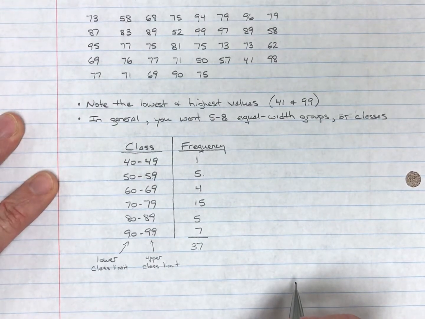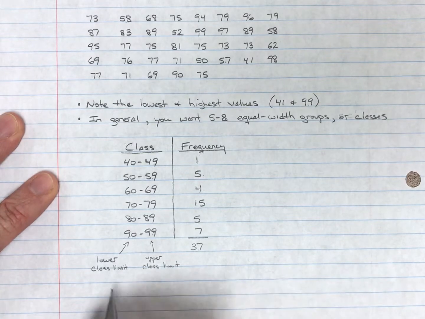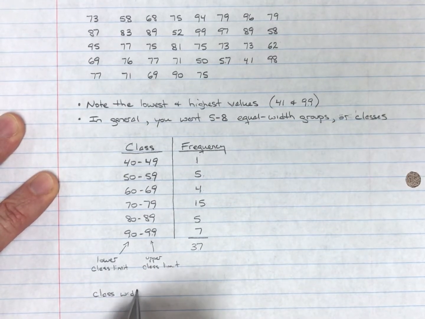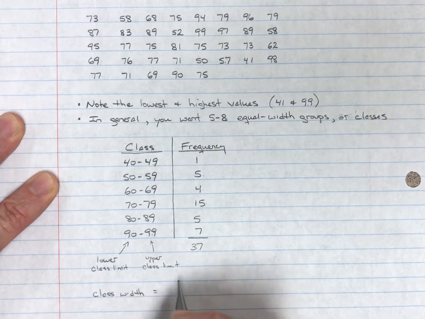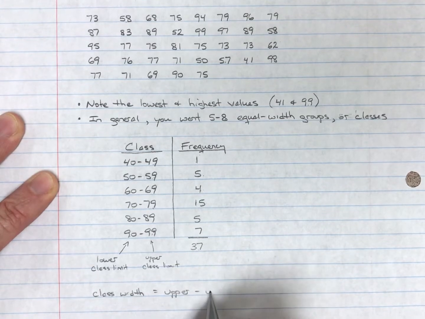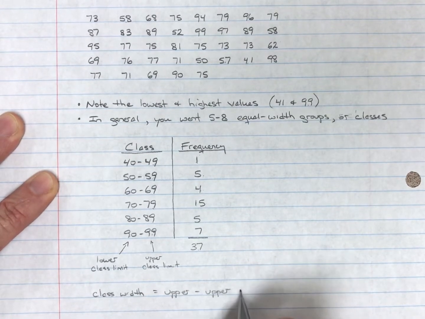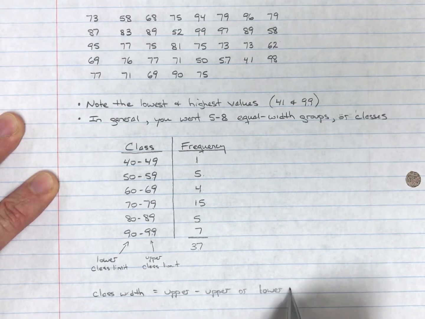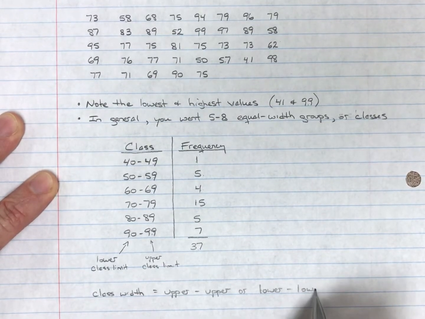And the way you find a class width is equal to an upper minus an upper, or a lower minus a lower.